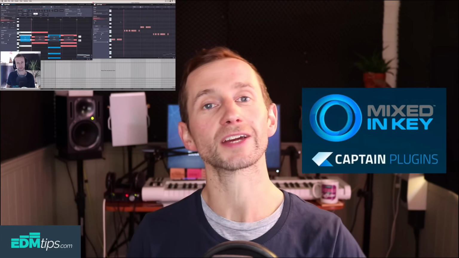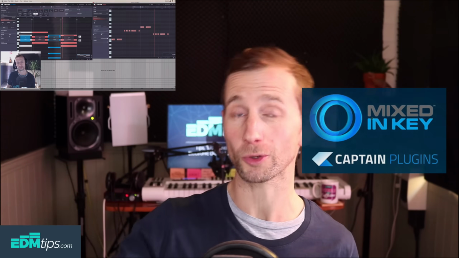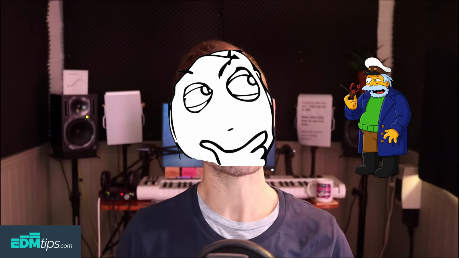This week we are going to look at the Captain plugins suite by Mixed In Key. You've probably seen the adverts all over the internet. So what is the Captain plugins suite? Basically, it's an array of 4 plugins that help you write chord progressions, melodies and bass lines, and they all talk to each other. The idea being that you can create music quickly and efficiently.